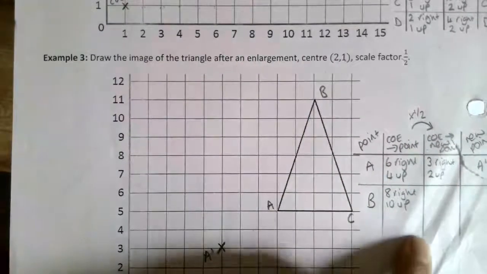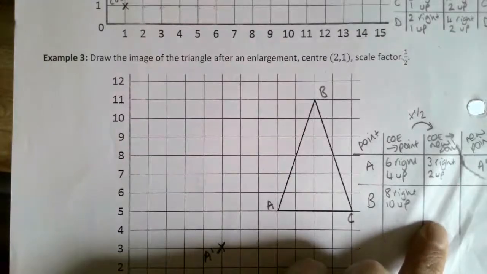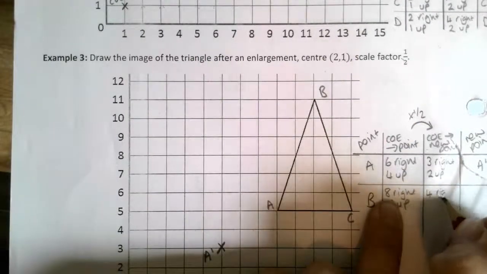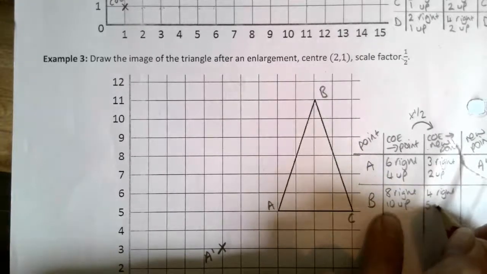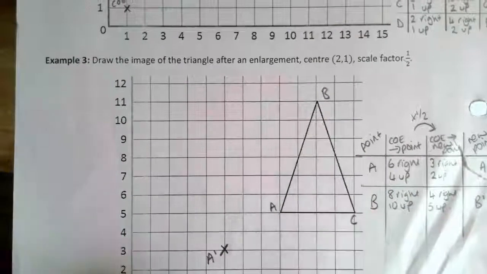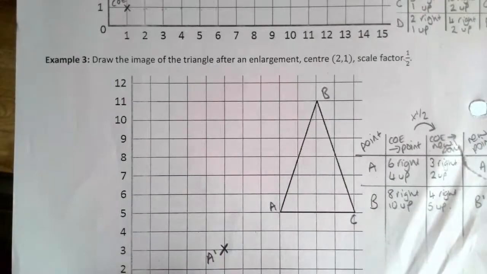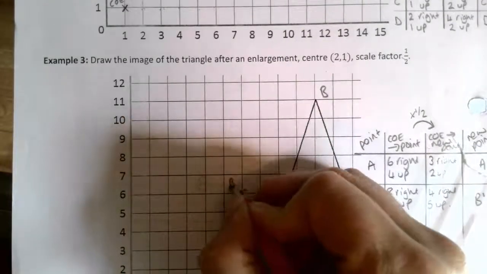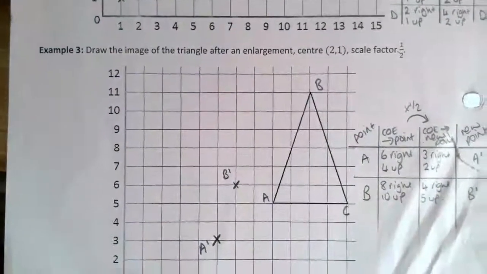So whenever we apply our scale factor to that, multiplying by half, that's going to be 4 to the right and 5 up, and that's going to give us B dash. So 1, 2, 3, 4 to the right and 1, 2, 3, 4, 5 up, and that gives us B dash.